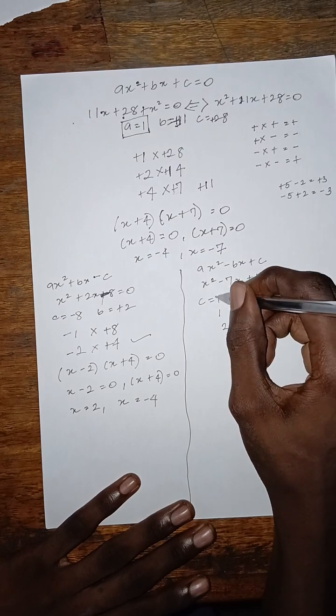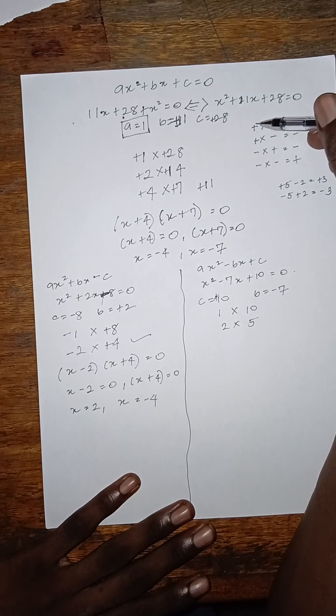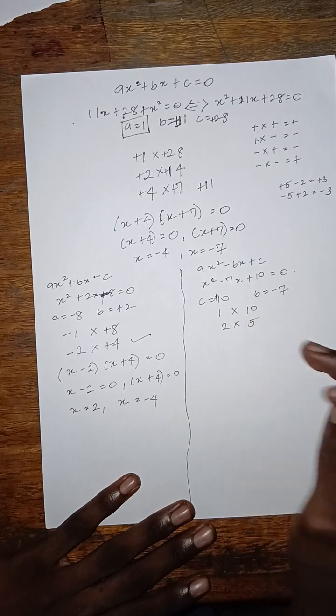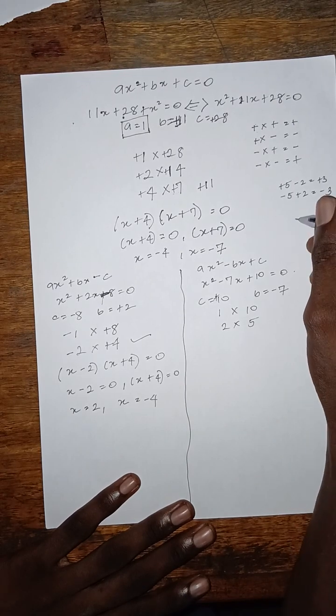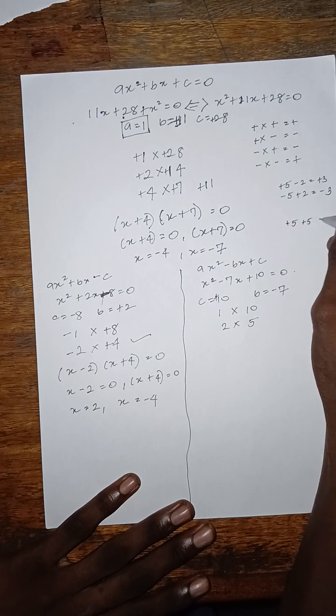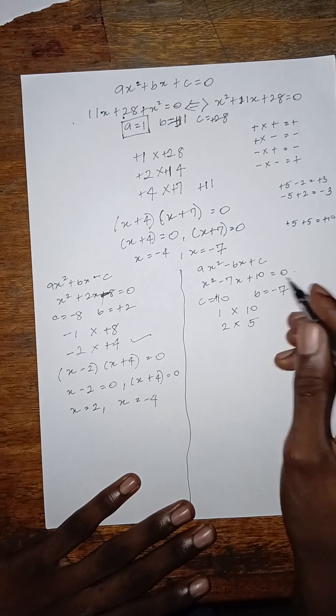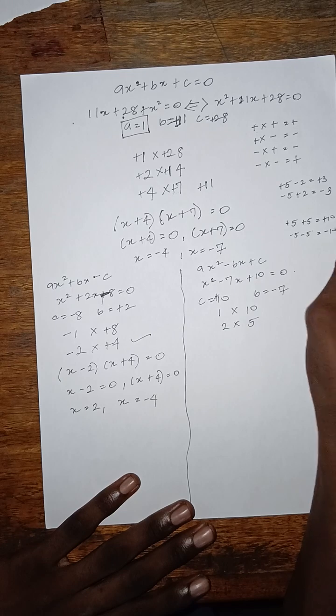Why we have a positive here, take note of the sign. Why we have a negative here, take note. Now to get our positive here, positive, positive gives us positive, right? Negative, negative gives us positive. So it could be positive, positive or negative, negative. And there's no way adding two positives will give us a negative. Let's say 5 plus 5 gives us plus 10. So we have to use a negative, because minus 5 minus 5 will give us minus 10.